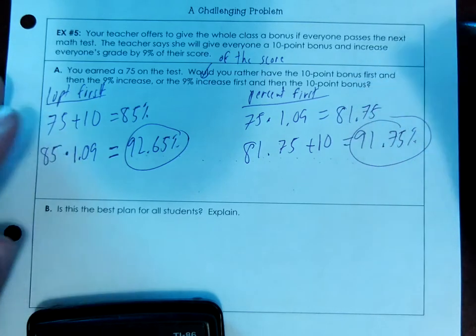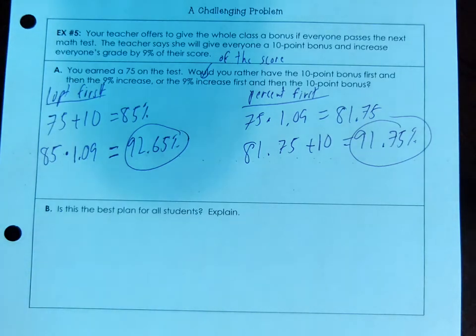And the reason for that is because we're using multiplication on one of our items and addition on the other item. So you could say f of x is equal to x plus 10, and g of x is going to be 1.09 times x. So they're different. They're not commutative. It's not both adding or both multiplying like it was on the last one where we were both multiplying.